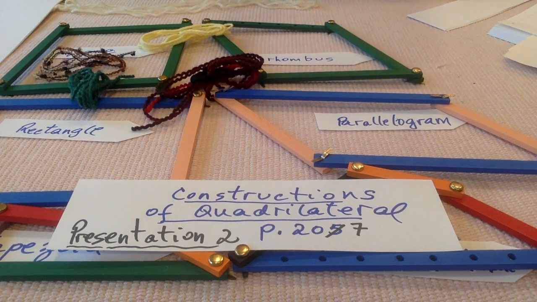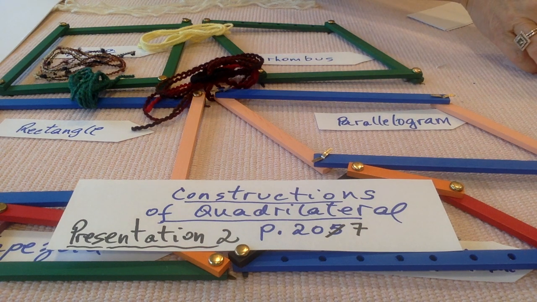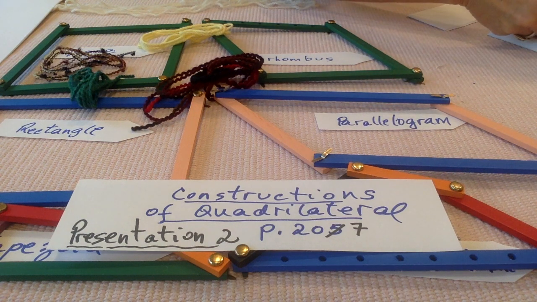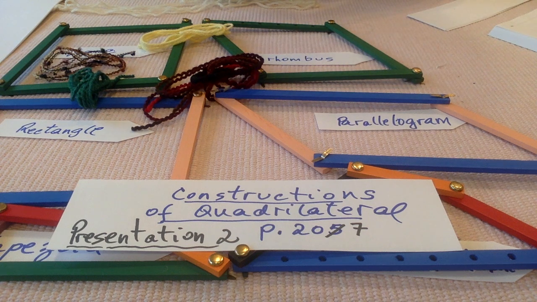Okay, so we're moving on to presentation 2 of construction of the quadrilaterals on page 207. I should point out that in the album, they present from page 204 all the way to 209 as one presentation.